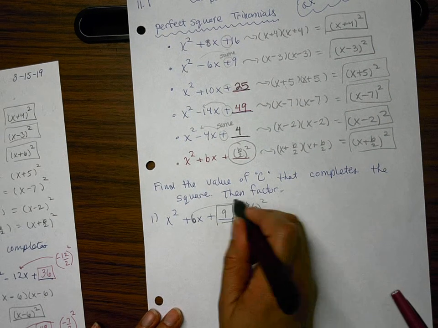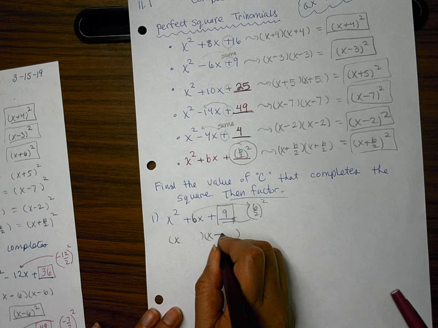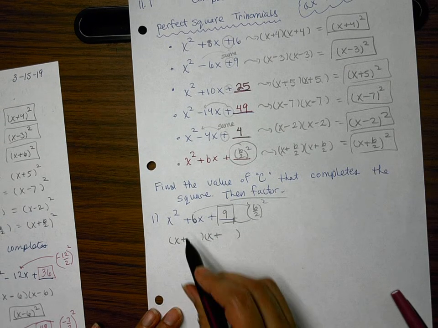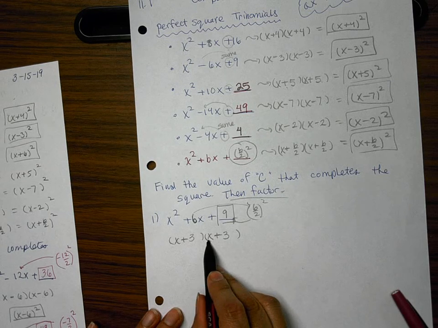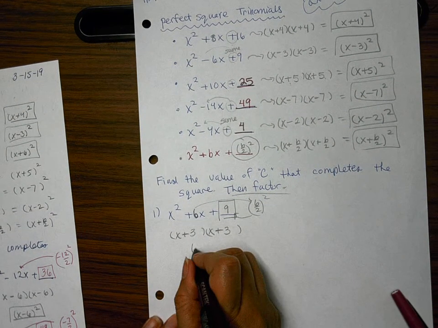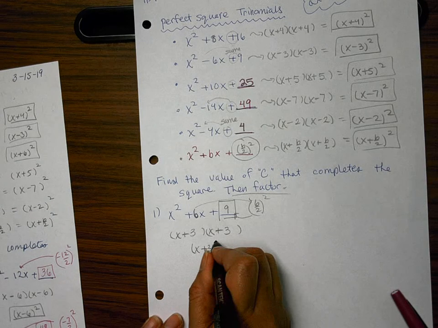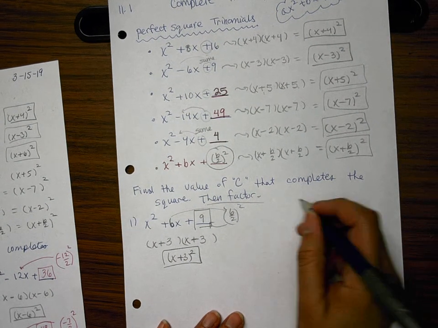Then factor, double bubble, x plus and x plus. 6 cut in half was 3, so 3 and 3 times 3 is 9. 3x and 3x gives me the 6x. So it's x plus 3 quantity squared. That's my second answer.